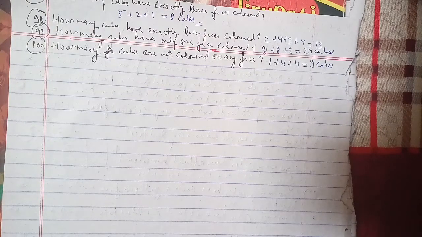Now we'll go ahead with the next question, which is important as well. The question is the minimum number of colors required to paint all the sides of the cube such that no two adjacent faces may have the same color. This has been asked in an MBA examination paper, and it is important.